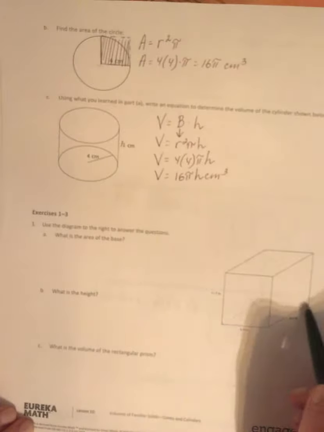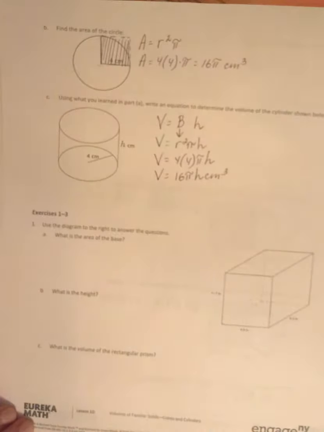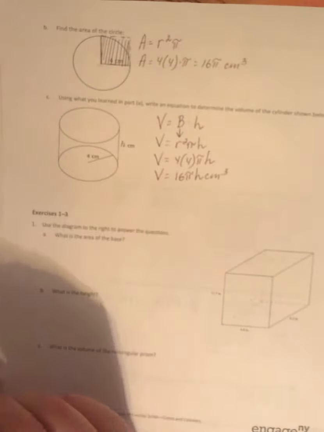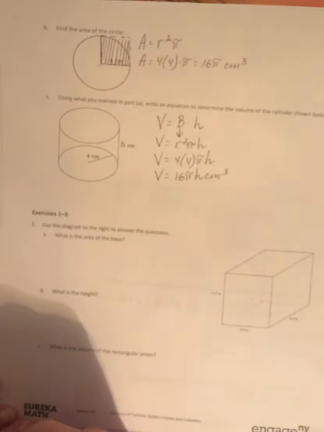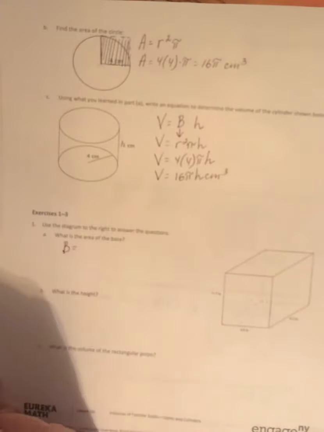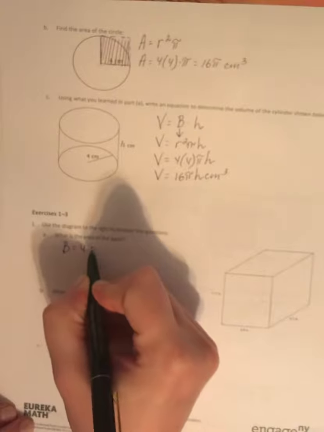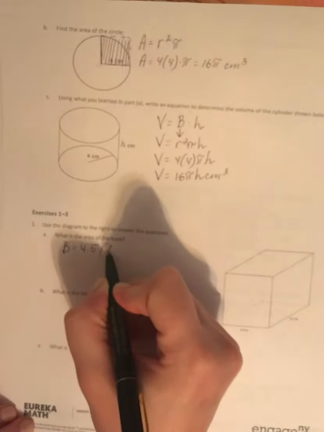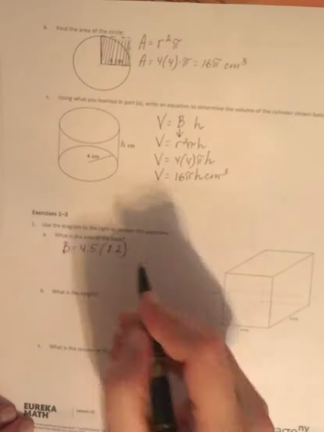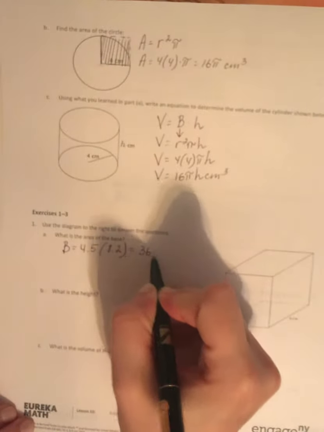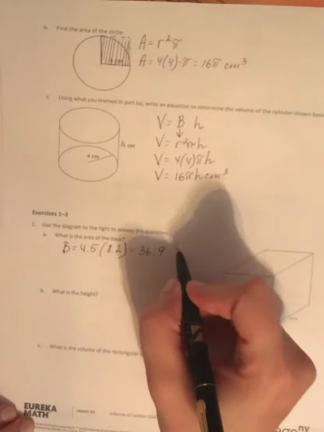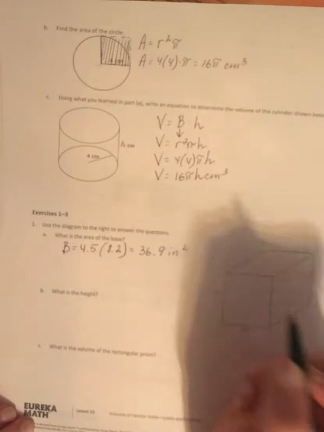We will go with the bottom one since we just did it in the previous exercises. So we are going to look for the area of the base, which is 4 5/10 times 8 2/10 inches, and we are going to get 36 9/10 inches squared.